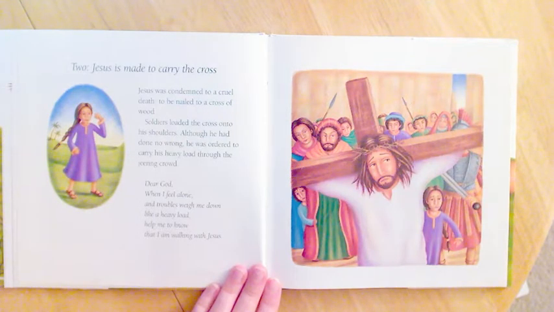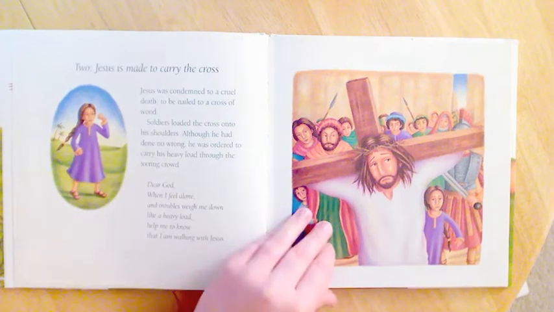Dear God, when I feel alone and troubles weigh me down like a heavy load, help me to know that I am walking with Jesus.